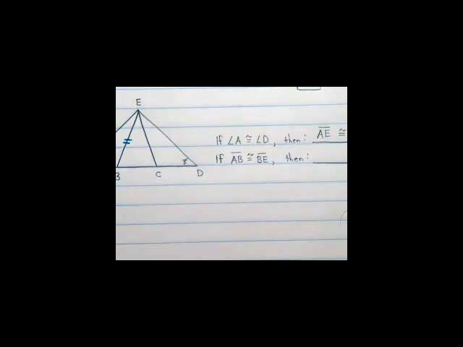Jason? Nope, we don't know that either, because we know nothing about those other lines over there and what angles they make or any of that. Yeah? Yes. Yeah. So, do you guys see the isosceles triangle in the picture now?